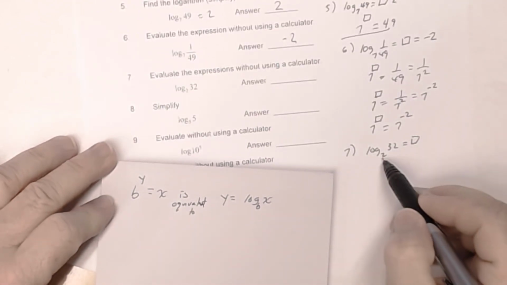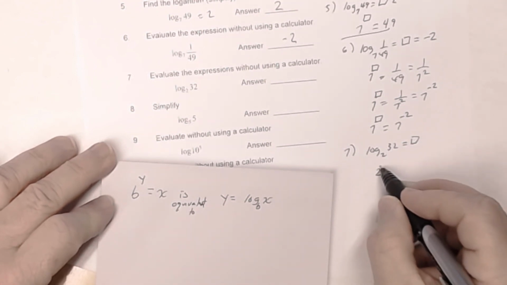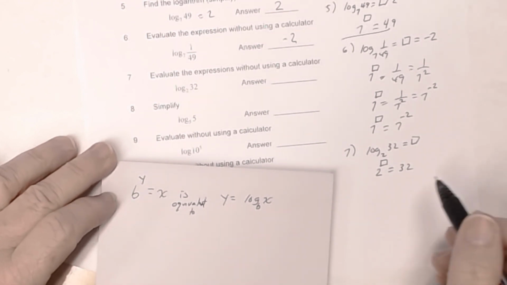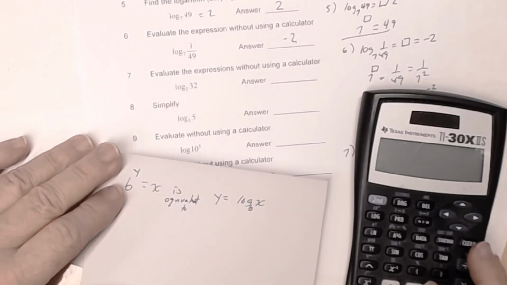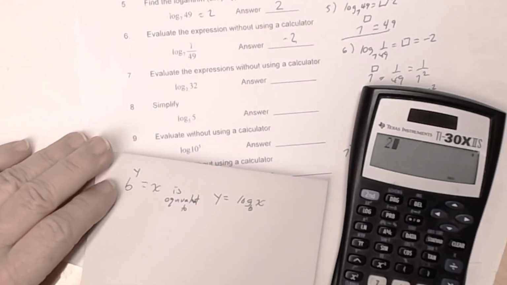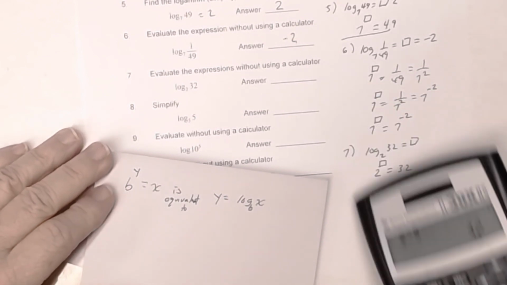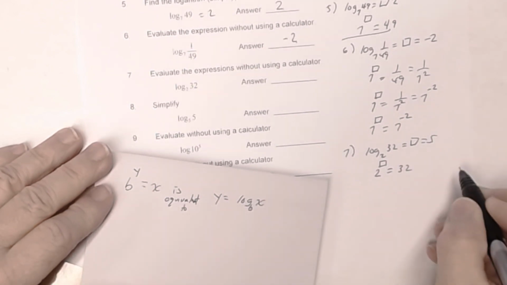The base raised to this power equals the argument. So 2 to what power is 32? Well, 2 to the 5th power is 32, isn't it? So look, 2 raised to the 5th power is 32. So the answer is 5. So this right here must equal 5.